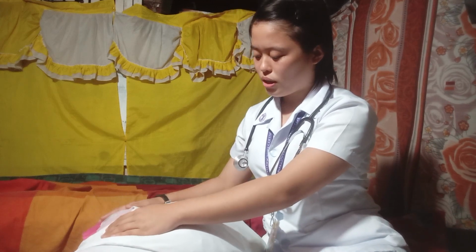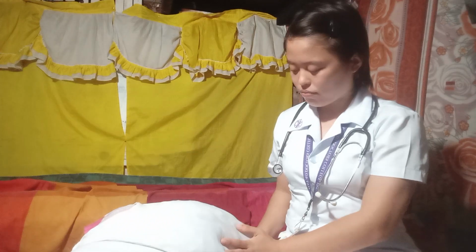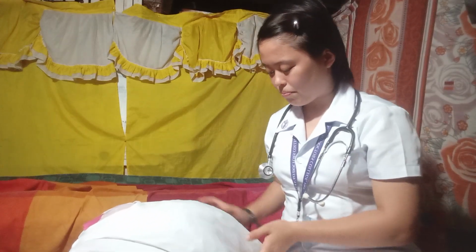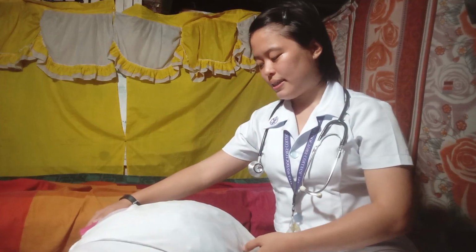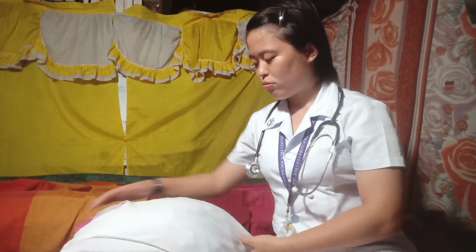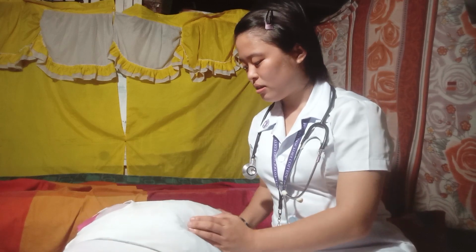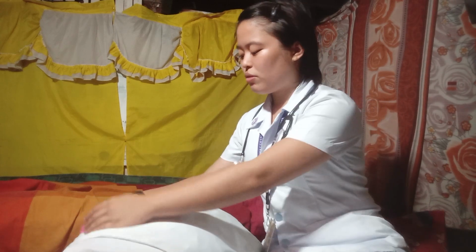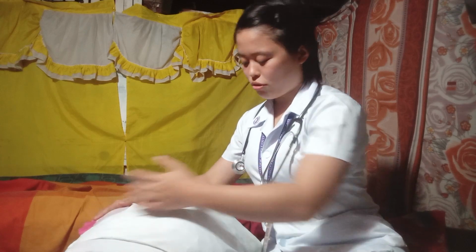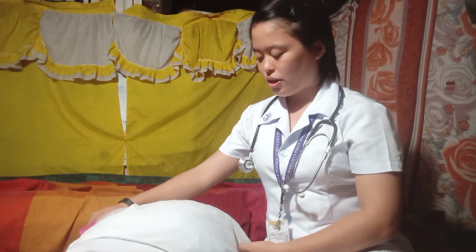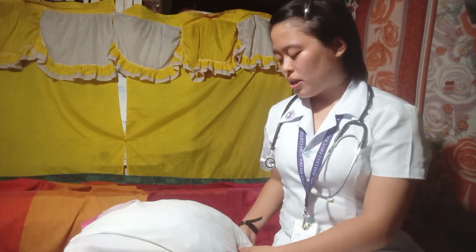Here is the breech presentation of the baby, the foot and also the head, starting with the fundus and going up to here in the pubic area.